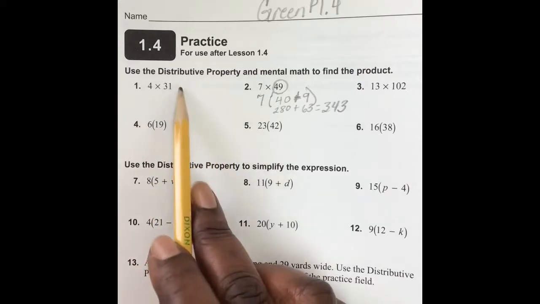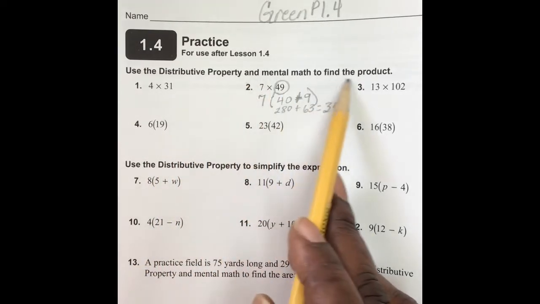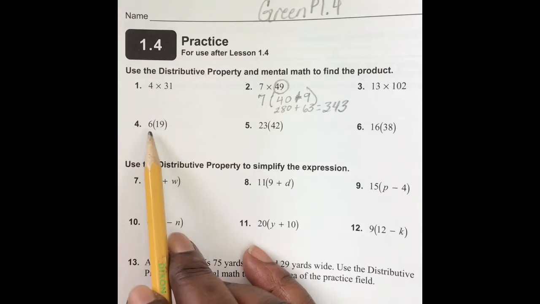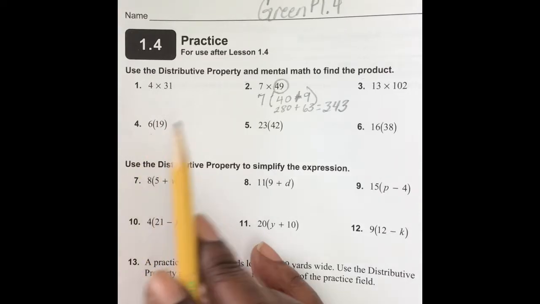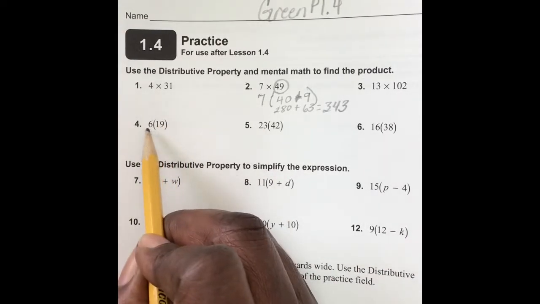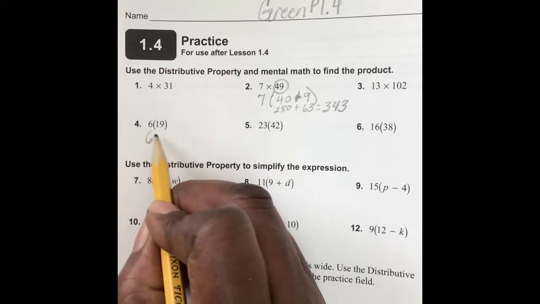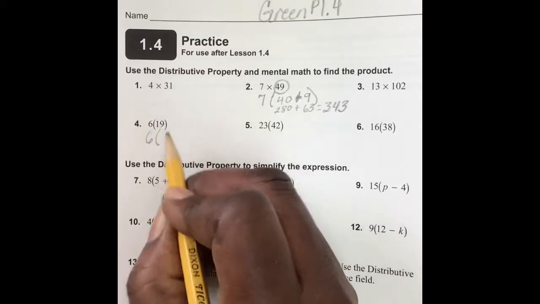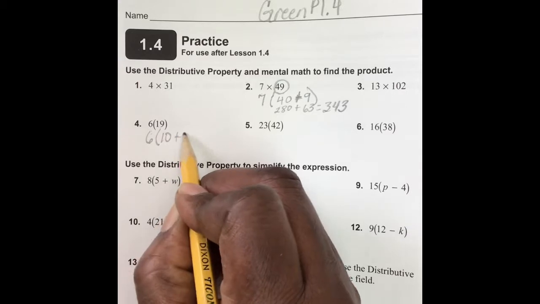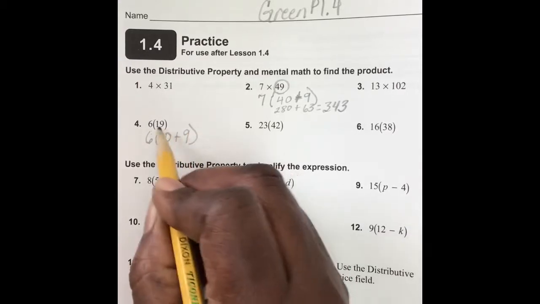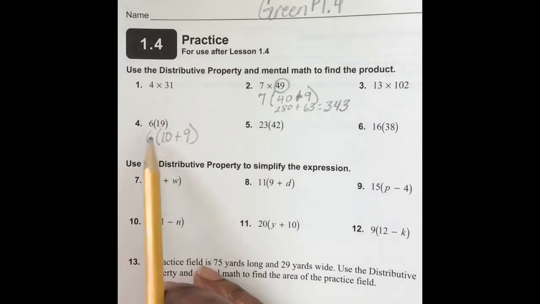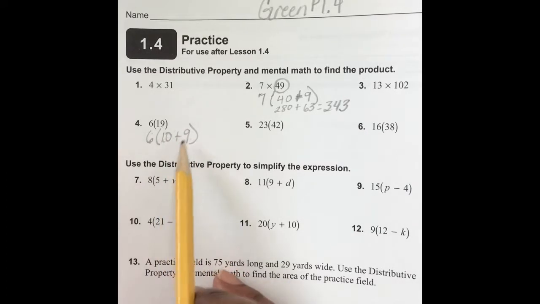Again, they want us to use the distributive property and mental math to find the product. So here we have 6 times 19. So we're going to distribute using 6. And now we're going to say 6 times 10 plus 9, because 10 plus 9 is still 19, and 6 is times each digit that's within the parentheses.